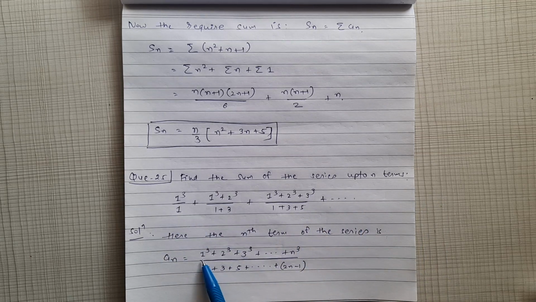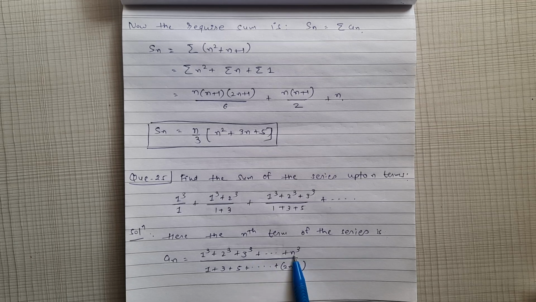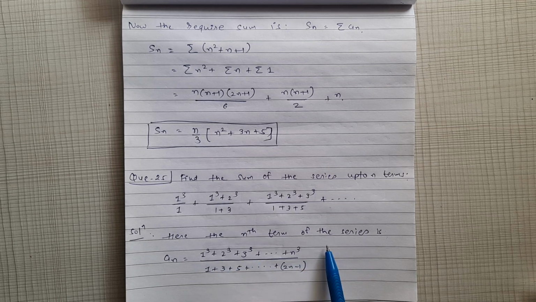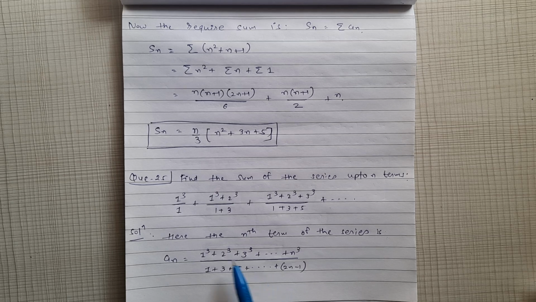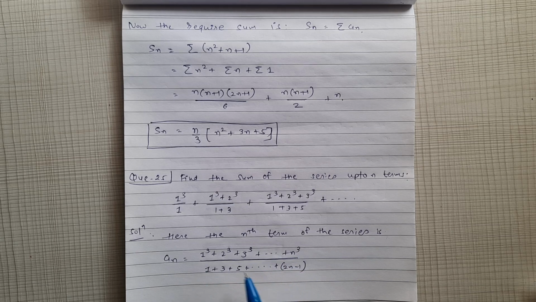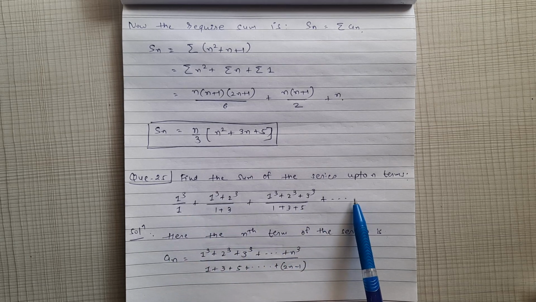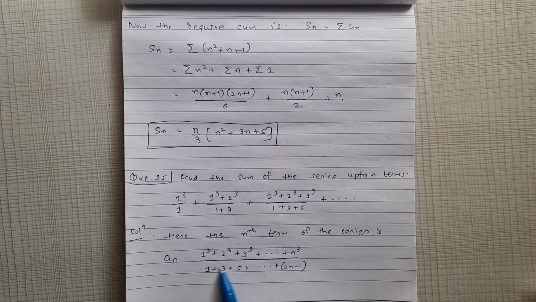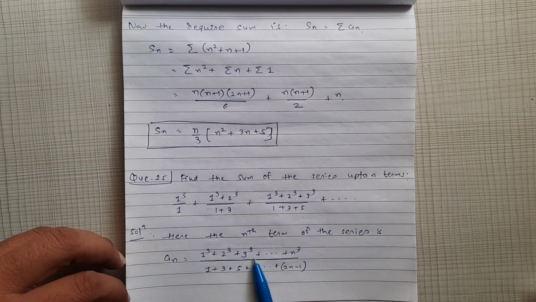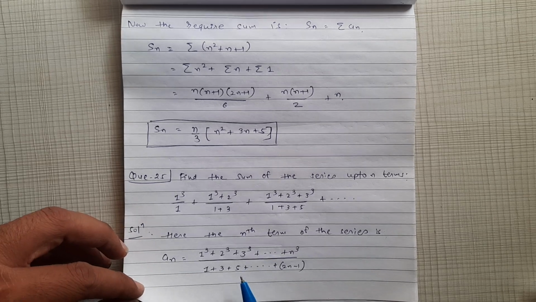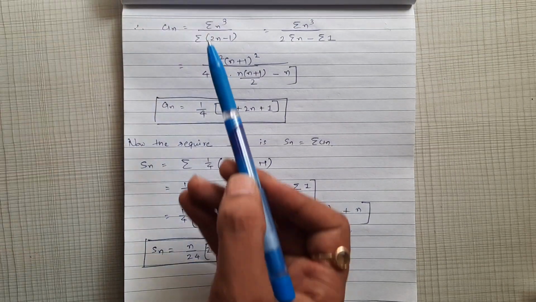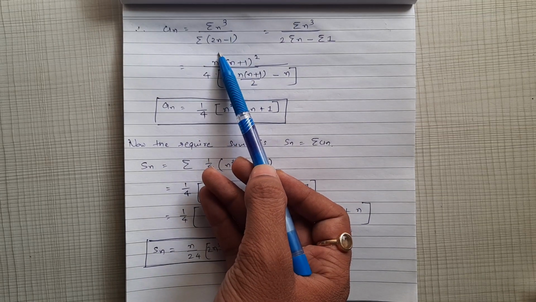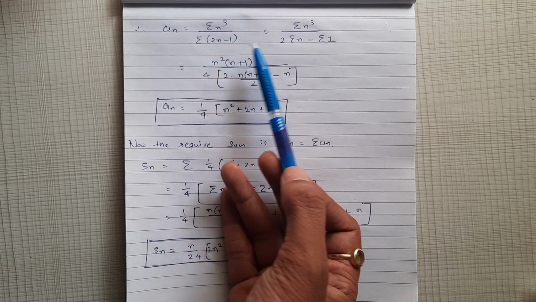So nth term will be 1 cube plus 2 cube plus 3 cube up to n cube. Similarly 1 plus 3 plus 5, these are odd numbers, so its last term will be 2n minus 1. Observe that an itself has n terms, right? An is nth term of this series, but in an we have n terms. Now I can write for this, that is sigma n cube and this is sigma 2n minus 1. So numerator is sigma n cube upon denominator is sigma 2n minus 1.